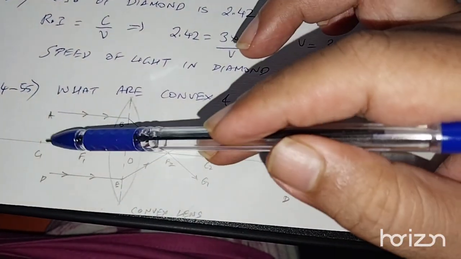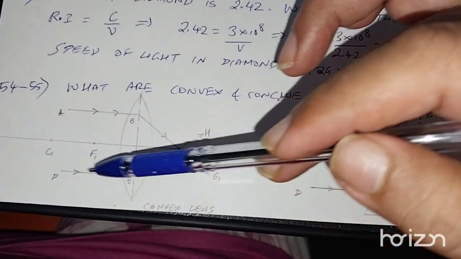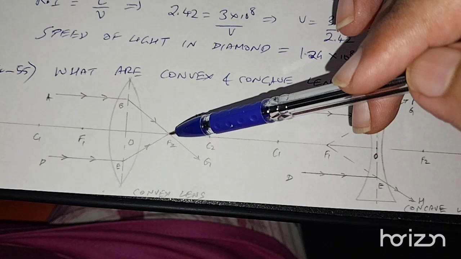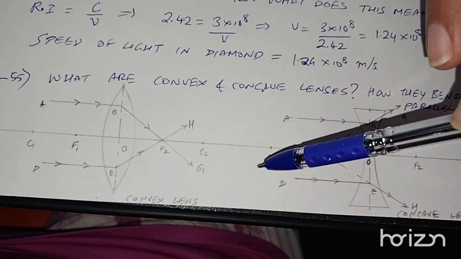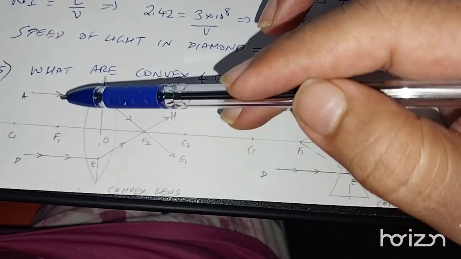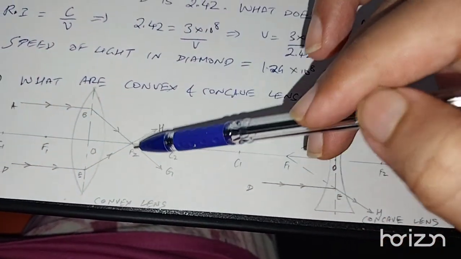Since we have two centers of curvature, we have two focal lengths also. So the light, if you pass it through this direction, will get focused onto this focus point. If you pass it through this direction, it will get focused onto this focus point. So for a lens there are two centers of curvature and two focal points.